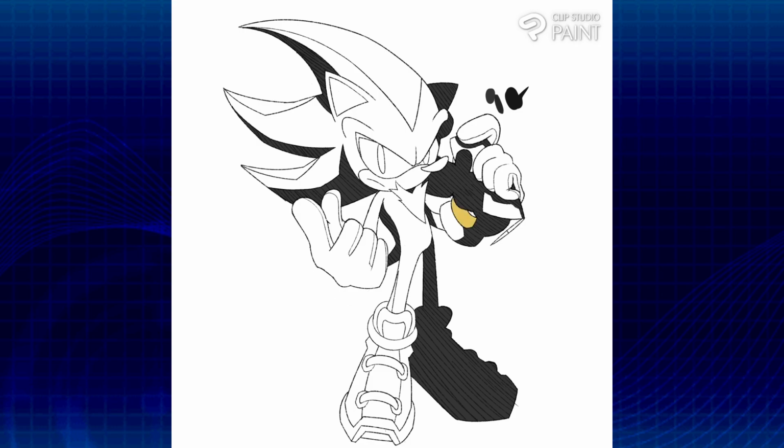This coloring is gonna be the easy part. Because of the vectors program, my lines were completely neat, so I was able to draw each color perfectly fine with no lines overlapping each other. Now, for me, I do my flat colors by hand.